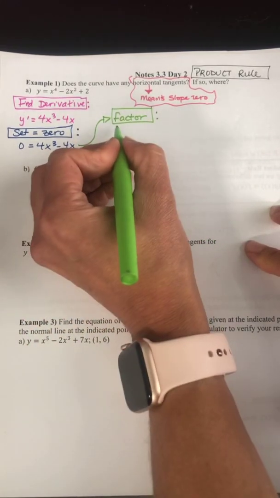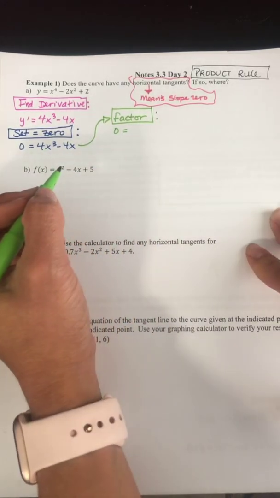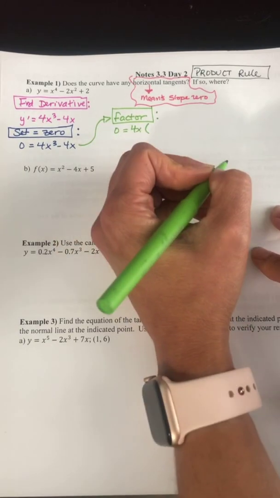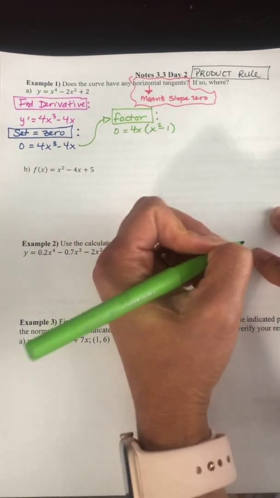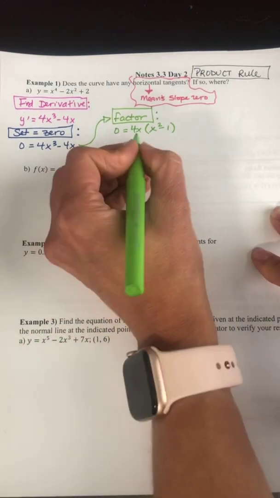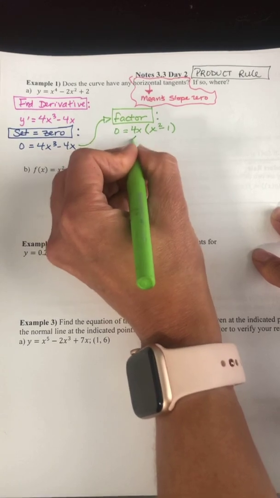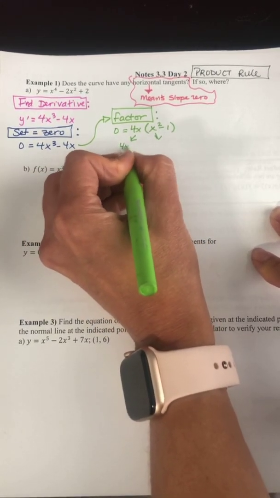So I have 0 equals, well, the common factor that 4x cubed and negative 4x have is a 4x. When you factor that out, you'll have x squared minus 1 left in the parentheses. And then by the zero product property, because both of these factors should equal 0, we can set them each equal to 0. So we'll get 4x equals 0.